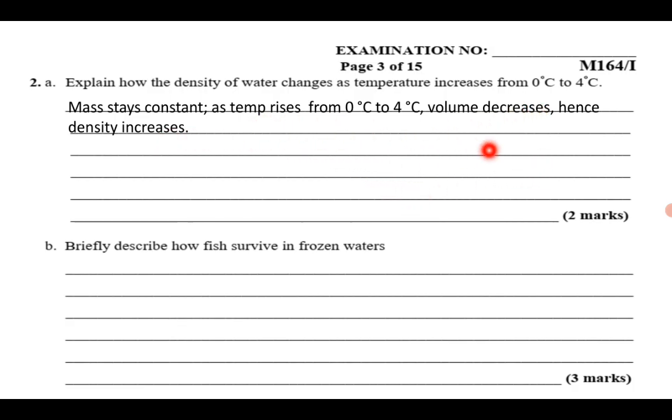So by saying these points, you have 2 marks here. Briefly describe how fish survive in frozen waters. Again, this is an application of the anomalous behavior of water. So pay attention to the number of marks. This is 3 marks.